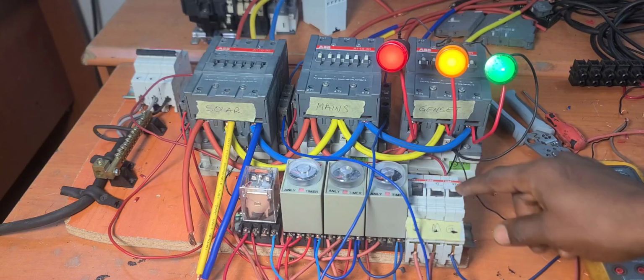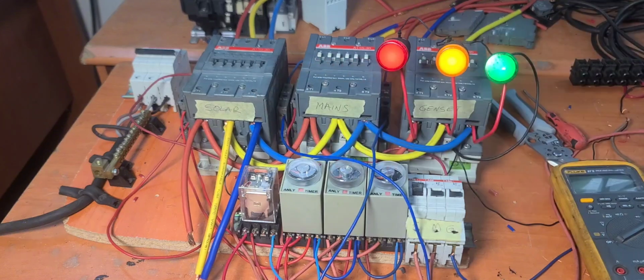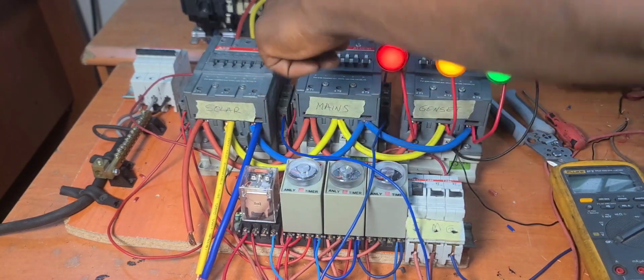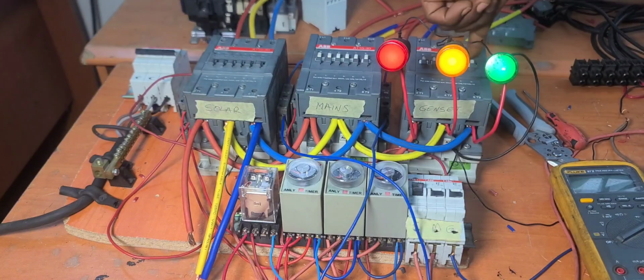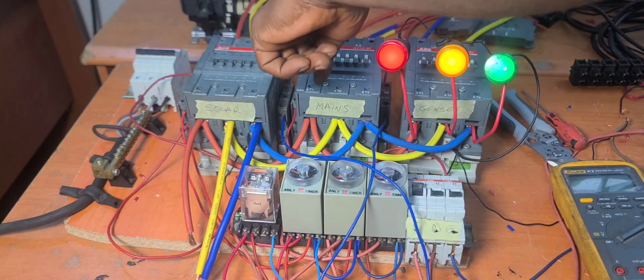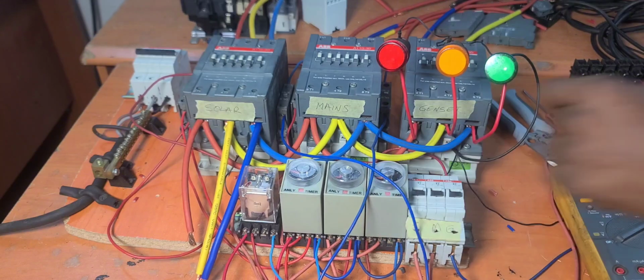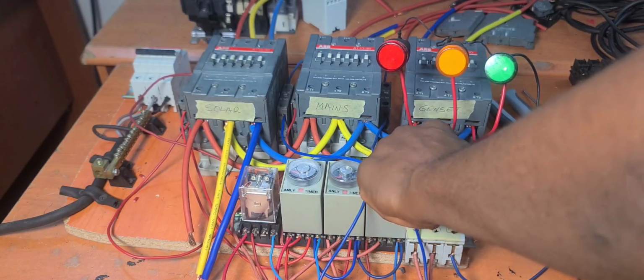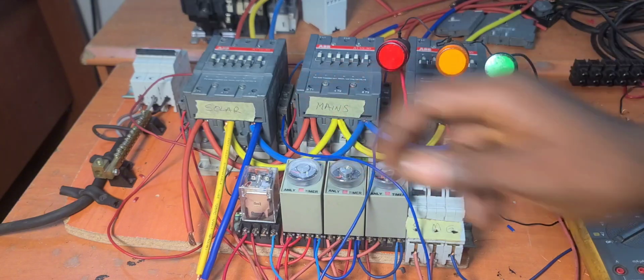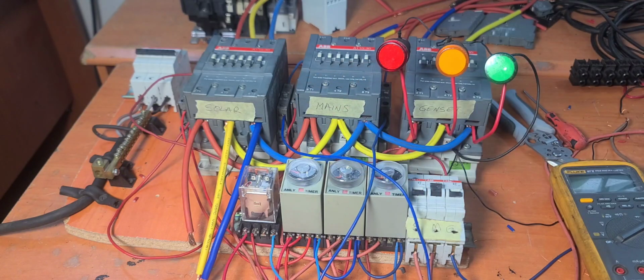So the only time they will work is when this one is off. If we shut this one down, this one can work. This one also can work. But this one can only work when this one is not working. So let us switch off solar. So now we power up mains. Let us give it some seconds to delay, and then it switches on.